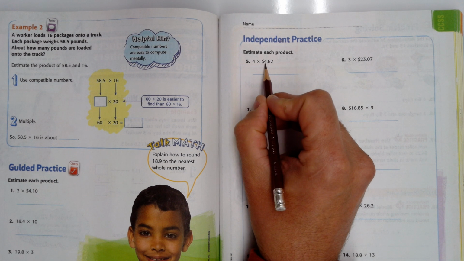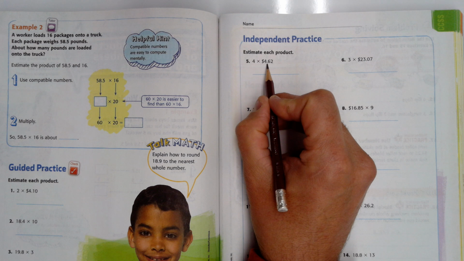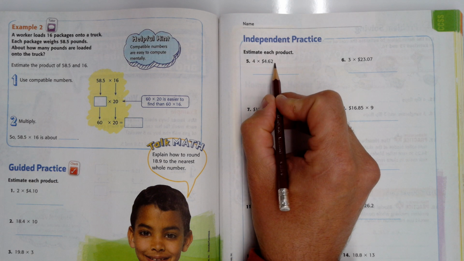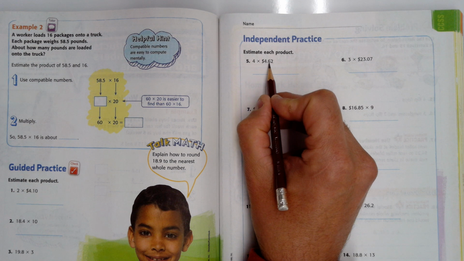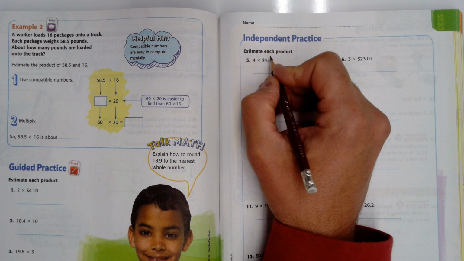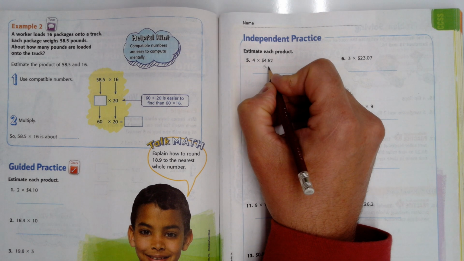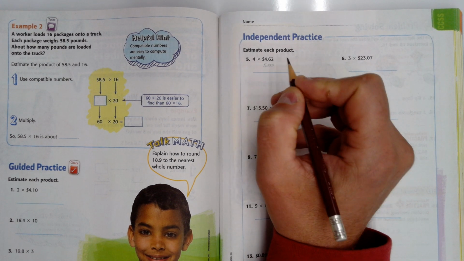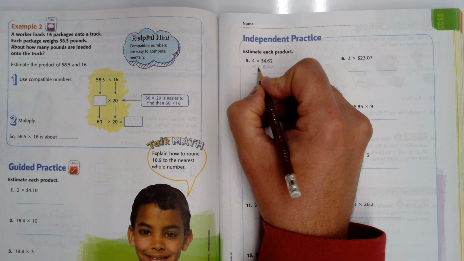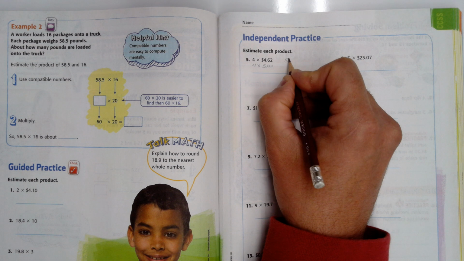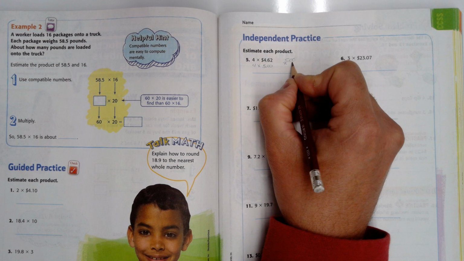So you look at 4 is the number we want to round. So we look at the number next to it. If it's 5 or greater, this goes up 1 and everything to the right turns to 0. So is this greater than 5? Yes, it is. So this number will round to 5, and everything to the right of it will go to 0. So this will go to 5.00. So 4 times 5. If you don't want to do it this way, you can do 5.00 times 4 like this.